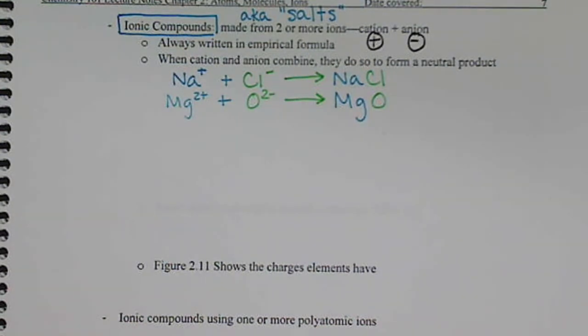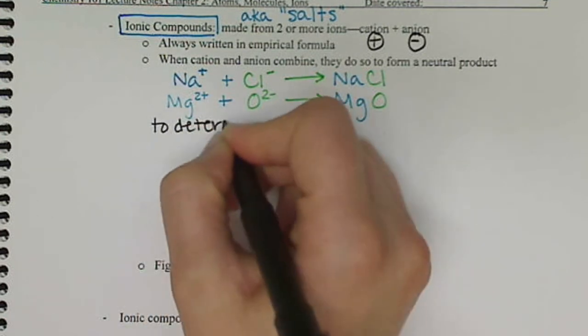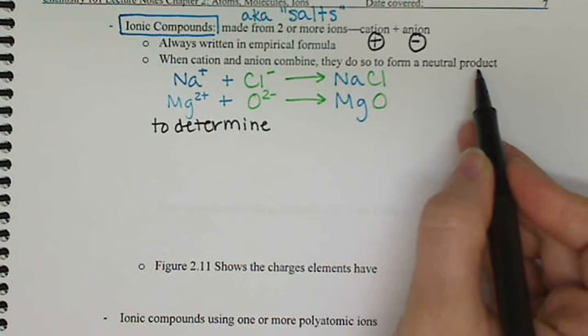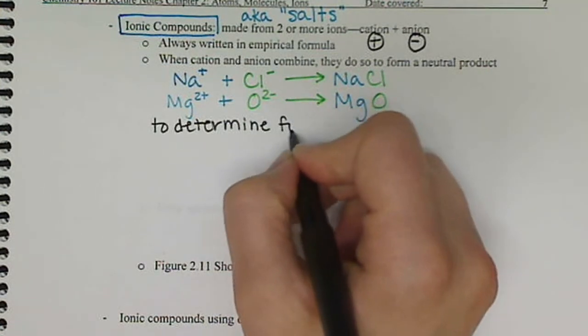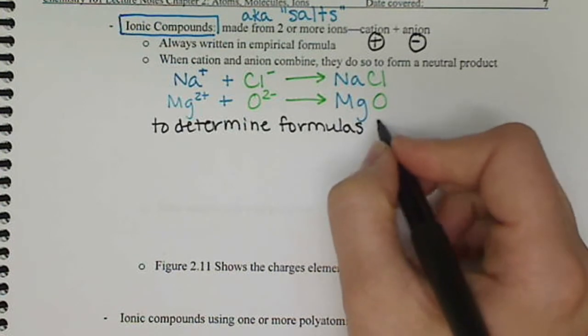When your charges are not automatically equal and opposite, in order to determine the formulas, we want them combined so that they are neutral in the end. And an easy way to do this is, I call it the cross-charge method.